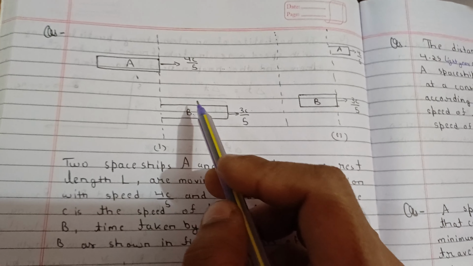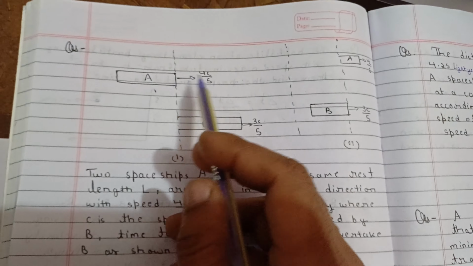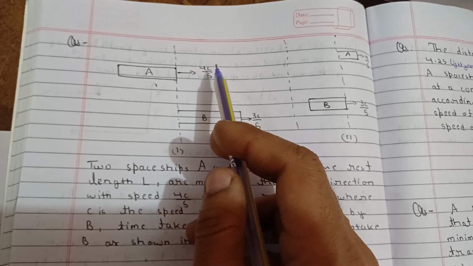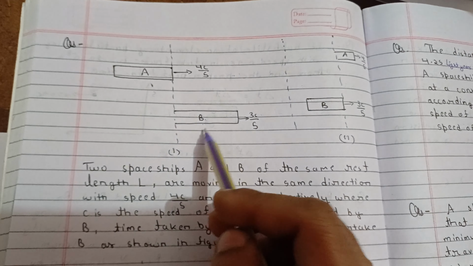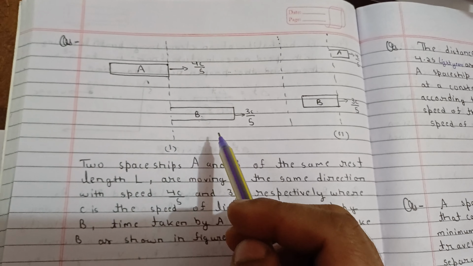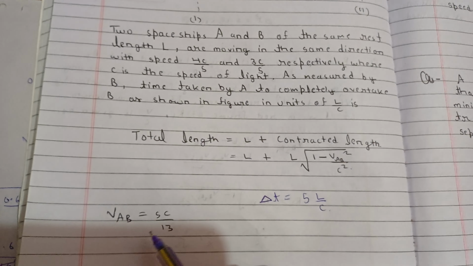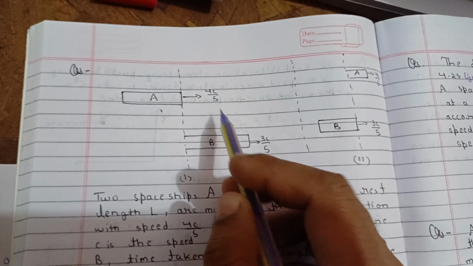That's all we need. So v A with respect to B will be given by the same formula we used. These are in the lab frame. So v A lab minus v B lab, divided by 1 minus v A lab v B lab divided by c square. That will give us v AB, which comes out to be 5c by 13. So A is moving with respect to B at a speed of 5c by 13.